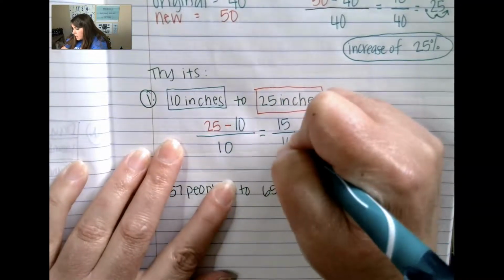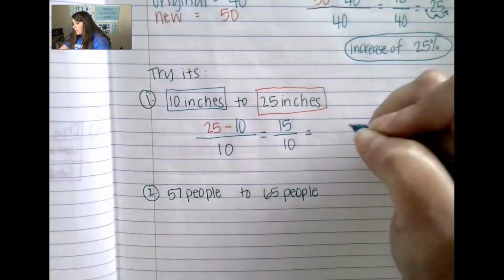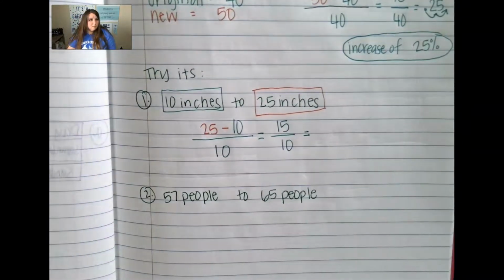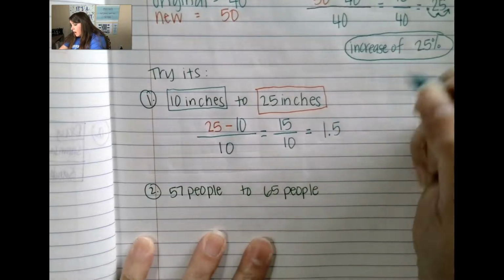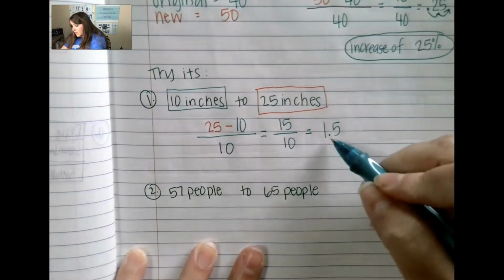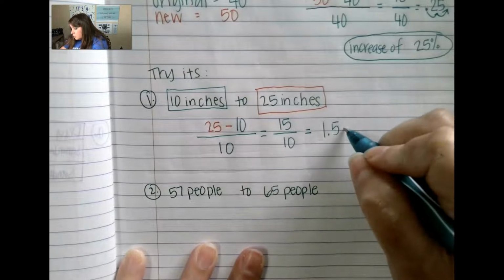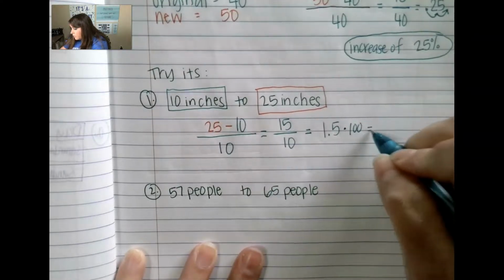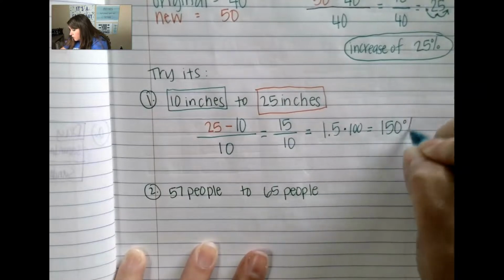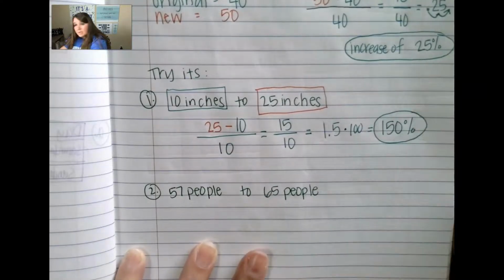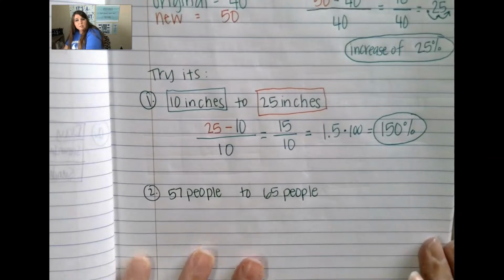And 15 divided by 10 is going to give me 1.5. But I know that I need to make this into a percent, so I'm going to multiply this by 100, or just move my decimal twice, and that gives me 150%. So my increase is 150%.